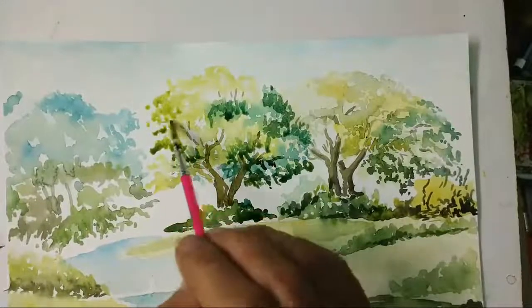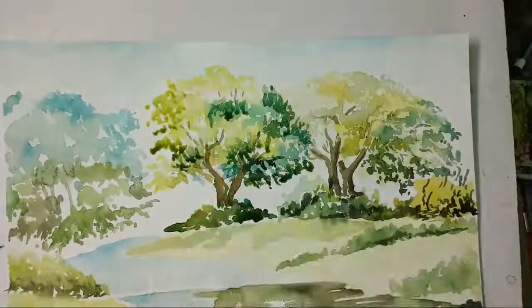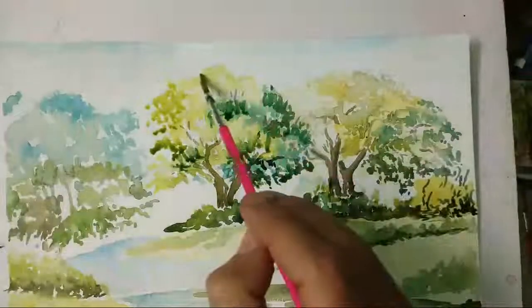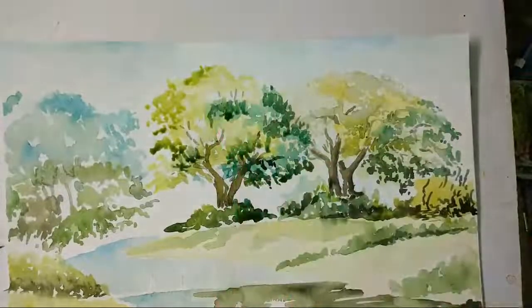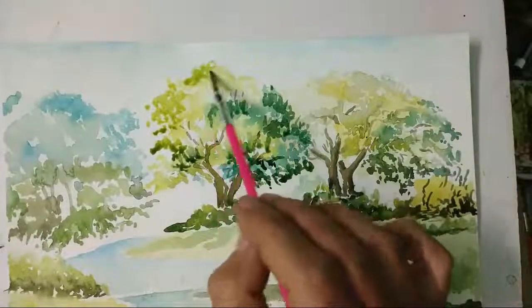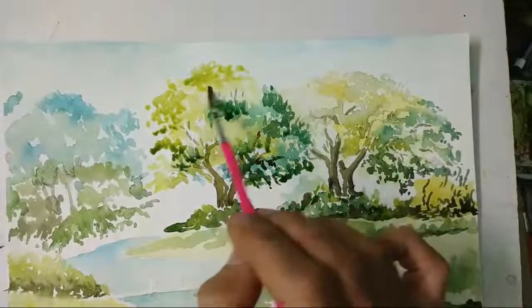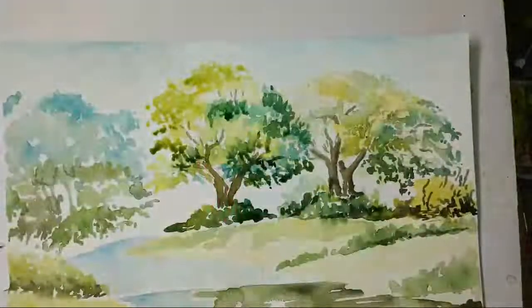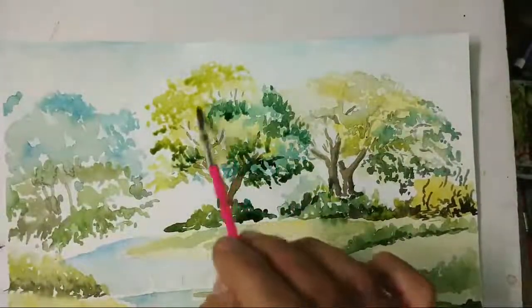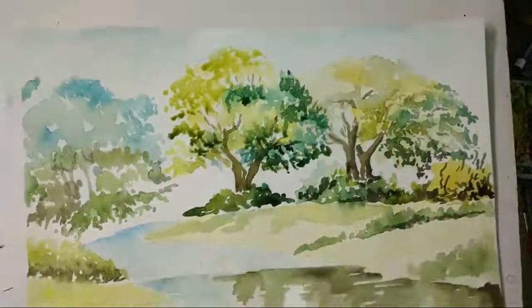And when you will shade it, then some areas have to be shaded with light yellow. Then now this has been done.